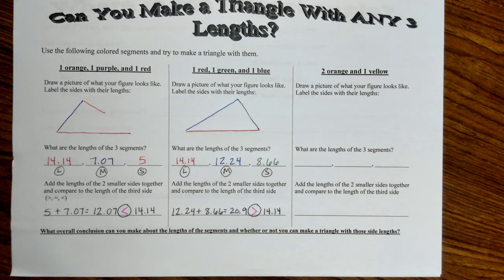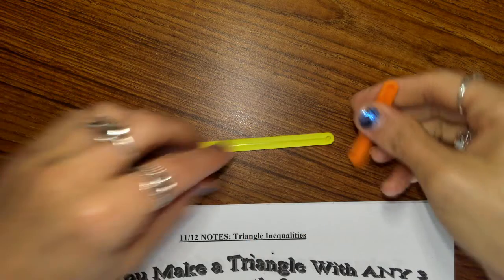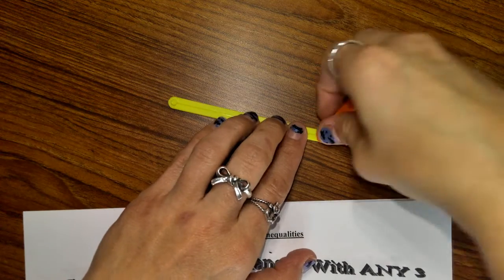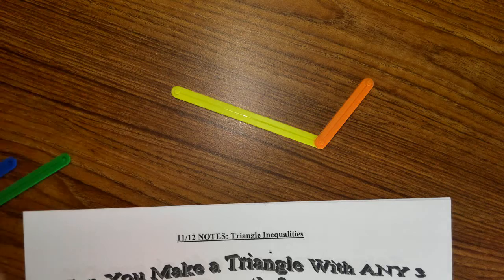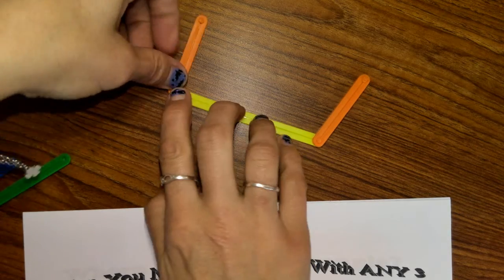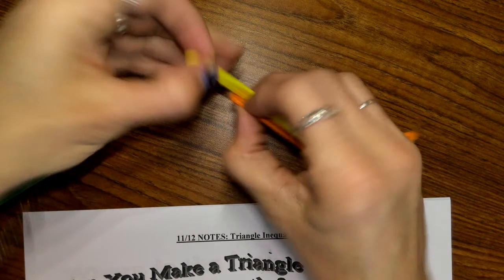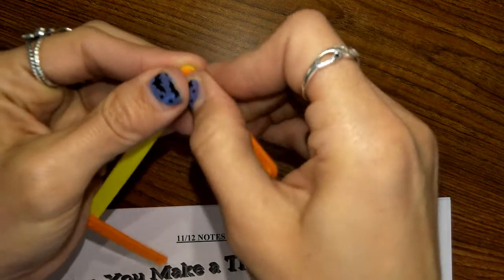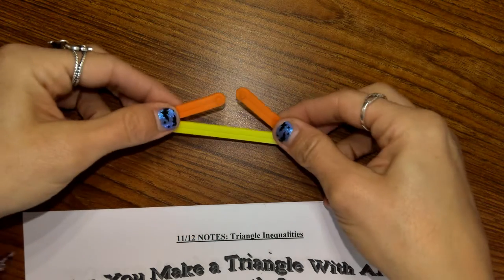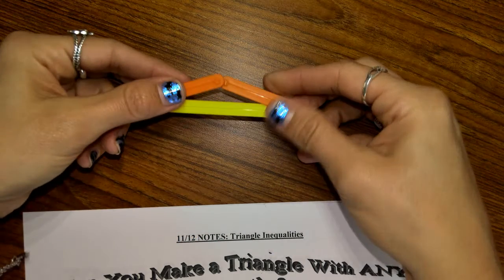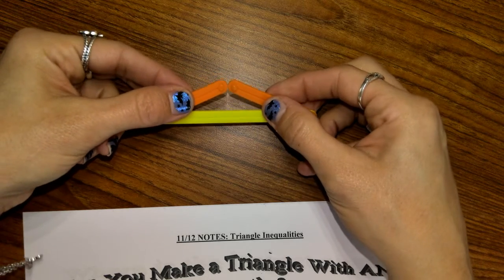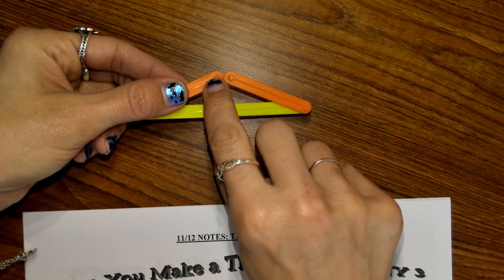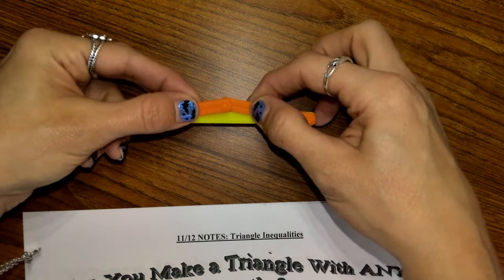All right, one more we get to play around with here. We need two oranges and a yellow. So here's my yellow. Go ahead and clip on my oranges. It does not want to clip. There we go. We're going to take a look at it and say, can I close those oranges? Now, when I say close the oranges, I don't mean them touching. The distances are from these little knobs here, so that we have to actually clip it together.